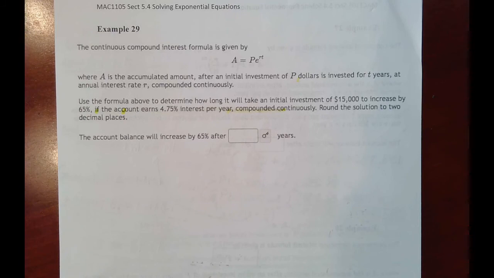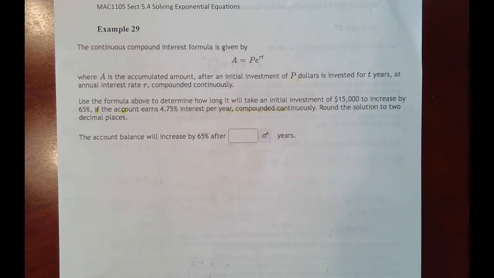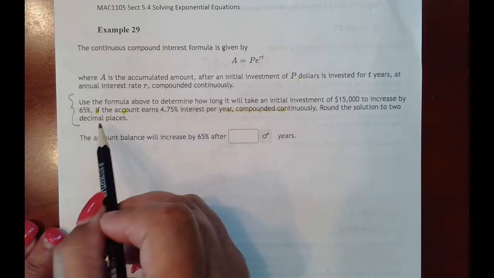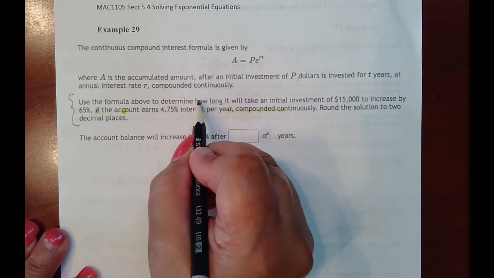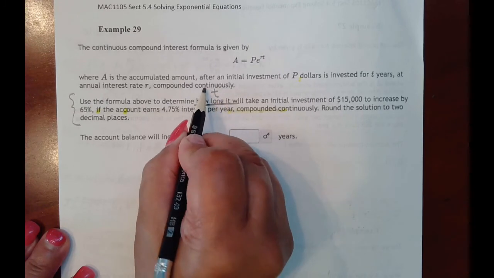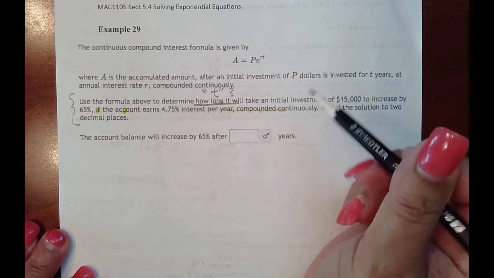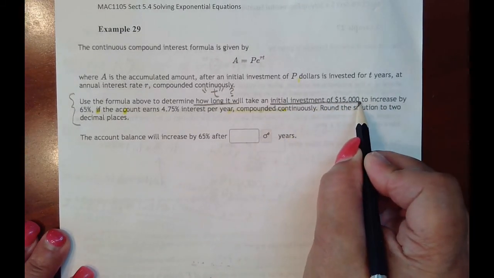So in this particular problem, you're using the continuous compounding formula again. Let's come down here to see what to plug in. Use the formula above to determine how long it will take. So once again, we're looking for how long it will take. We are trying to solve for t. An initial investment of 15,000.